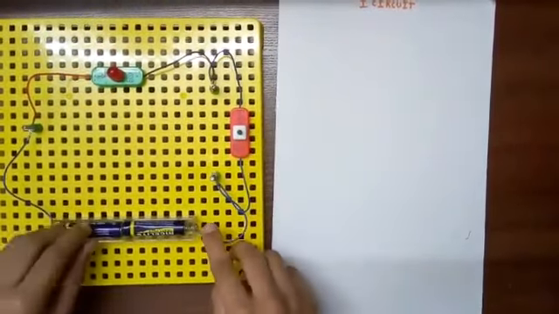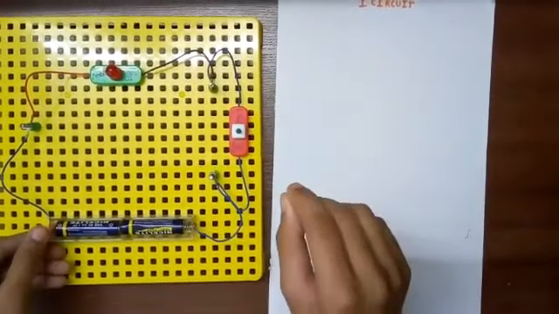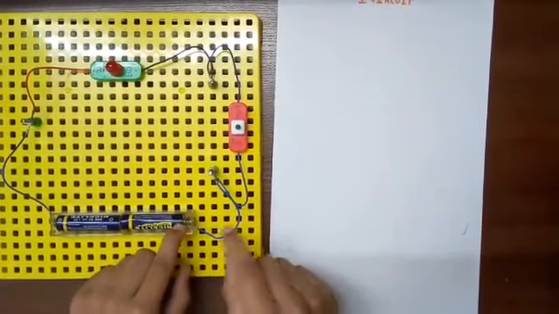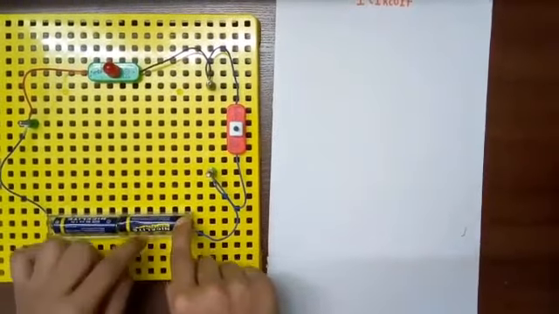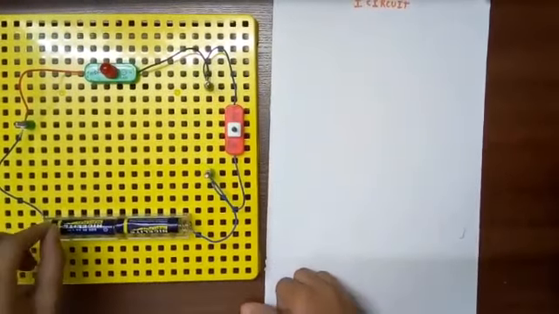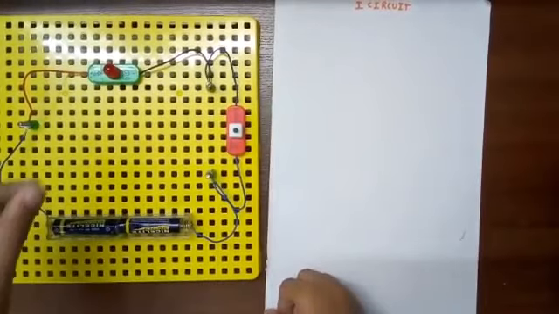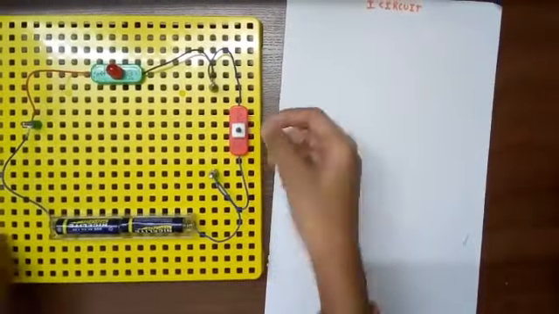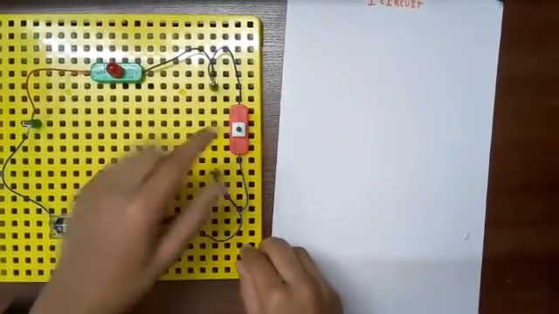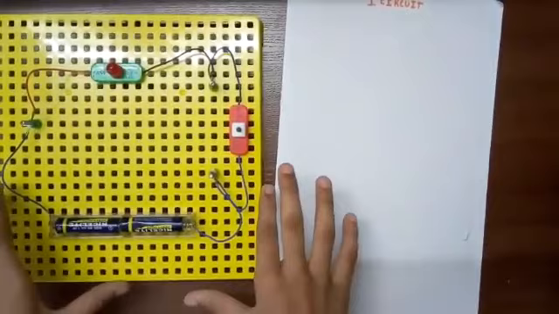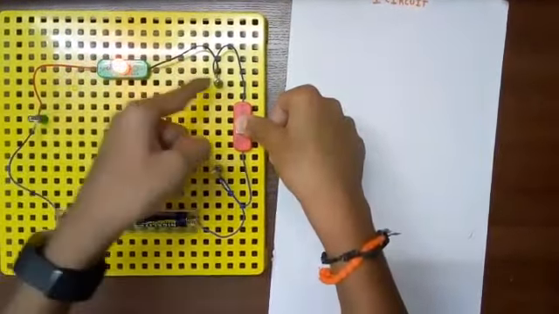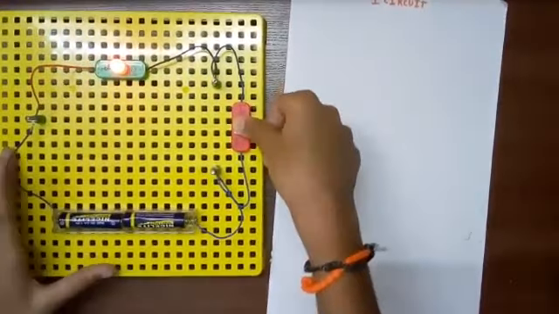Now how is this current flowing? Always current flows from positive terminal to negative terminal, and electrons flow from negative terminal to positive terminal. And one more important point, current always flows opposite to the flow of electrons. Now this is an incomplete circuit as the switch is not on and it does not allow any current to pass through it. So when I made it this way, the current is passing through, so the light bulb glows.